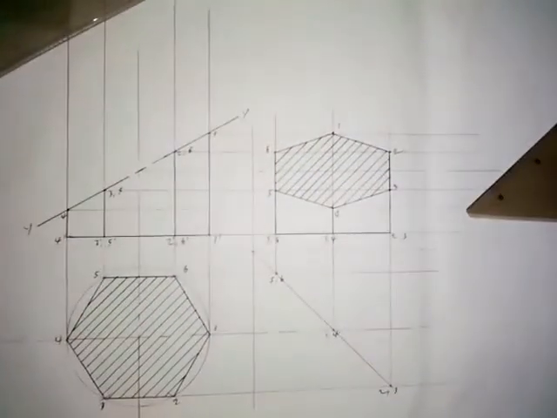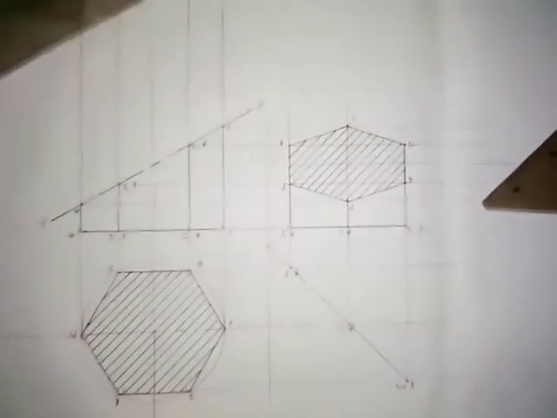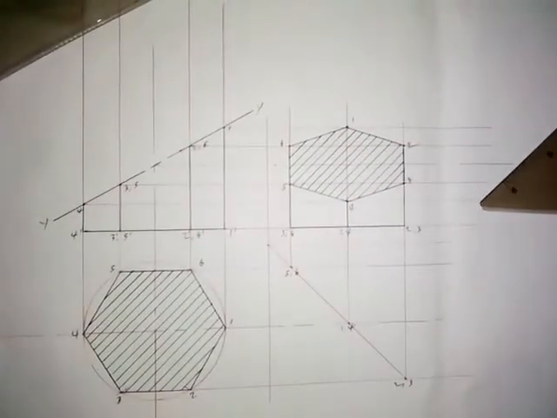All right. So there it is. The next thing that we are going to do is to draw the true shape. That's the next thing that we want to do. We want to draw the true shape. So look at how that is going to be done.